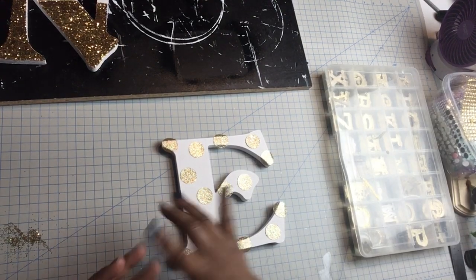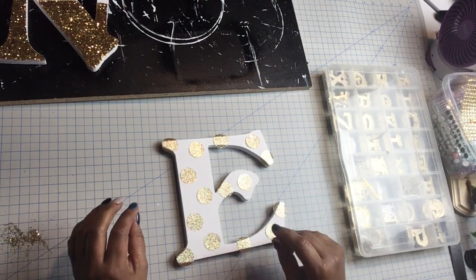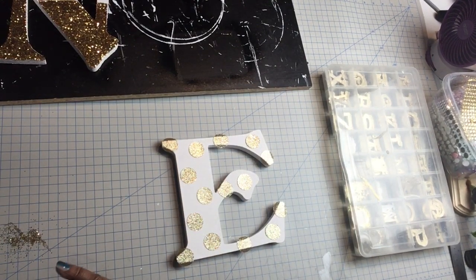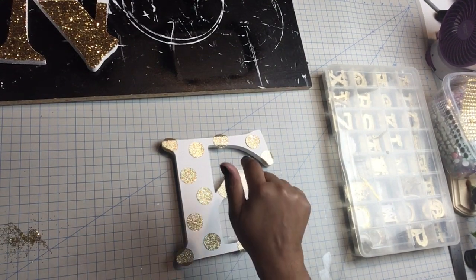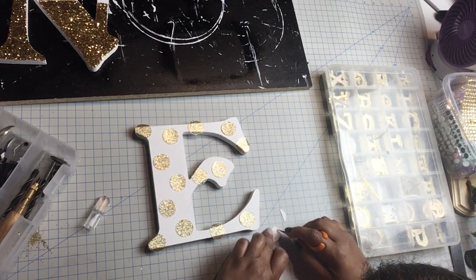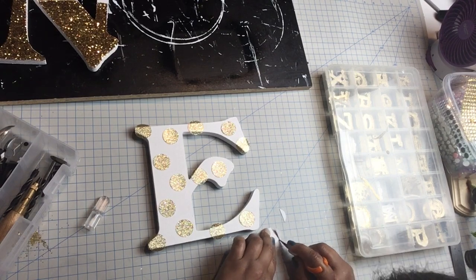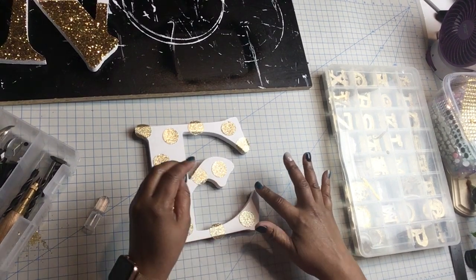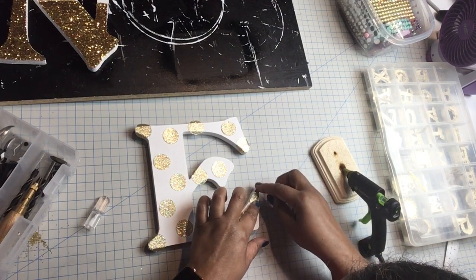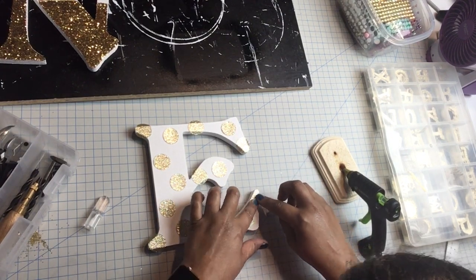We have them all. What I'm going to do is start gluing them down. But first, I'm going to grab the ones in the corner, and I'm going to use, like I said, my X-Acto knife and cut it. Okay, and then after I bend and cut, I will replace it, and I'm going to glue them down.